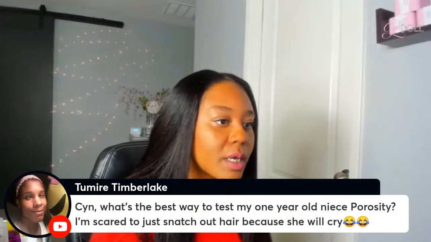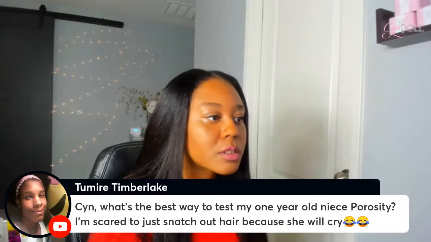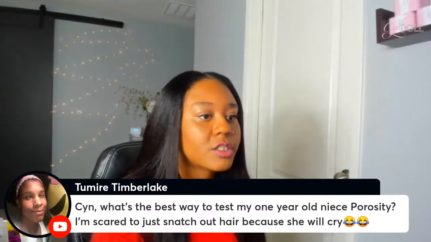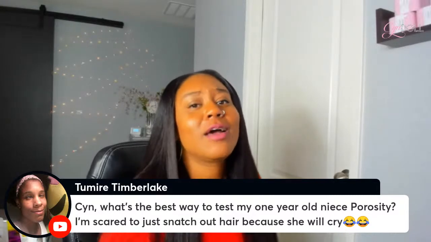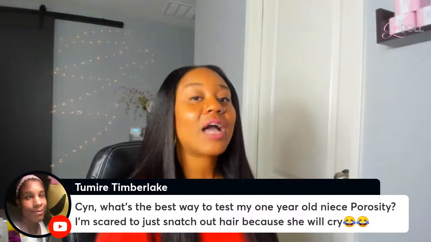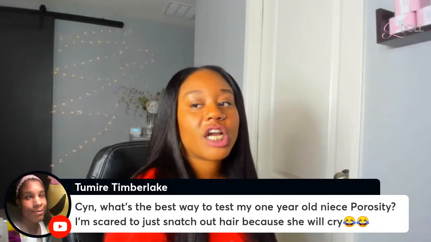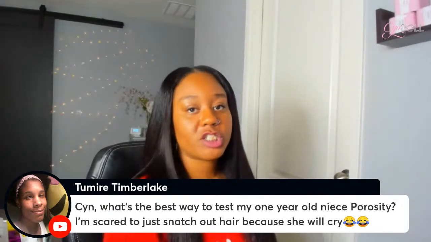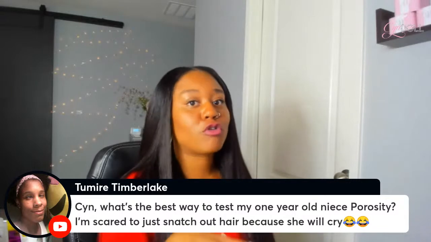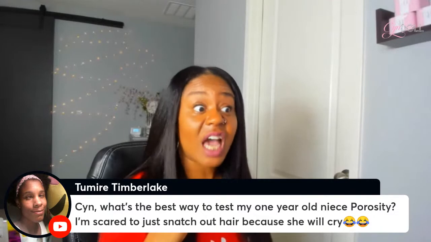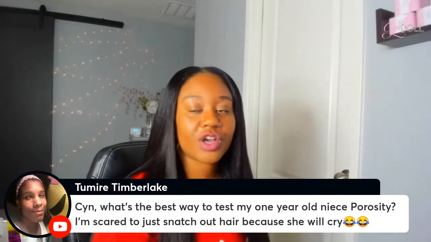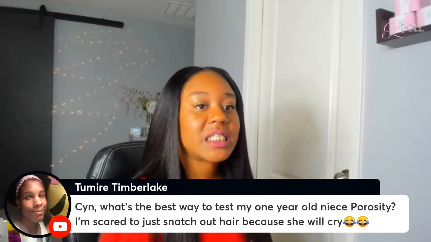What's the best way to test my 1-year-old niece's porosity? I'm scared to just snatch out hair. No. Don't just snatch out hair. The next time you or her mom combs her hair, just clean out one of the brushes. And once you clean out the brush, be real ghetto. Take some Dawn detergent, something that's going to get it squeaky clean. Don't put no conditioner on it or nothing. And then do the porosity test like that. All right.